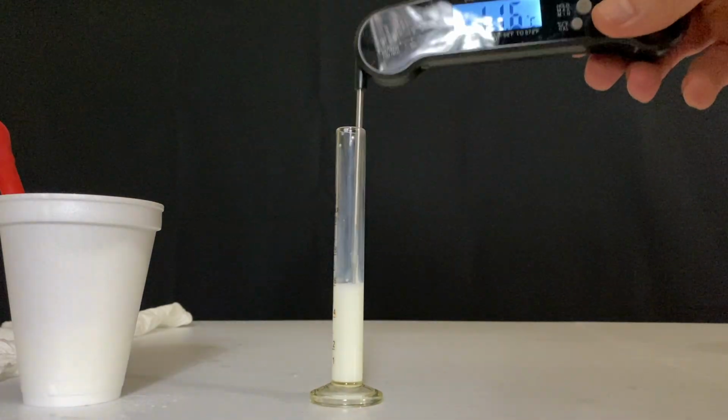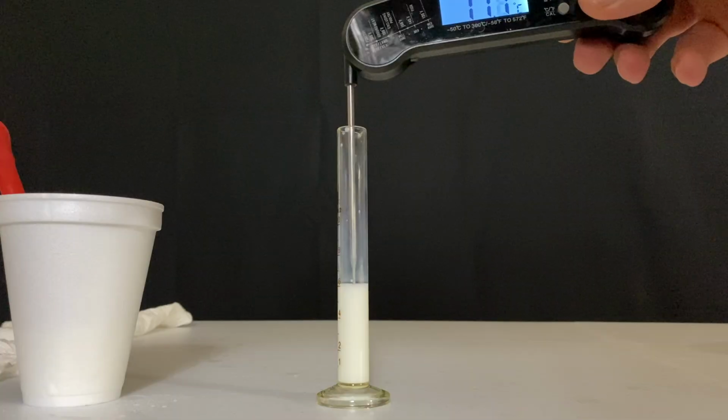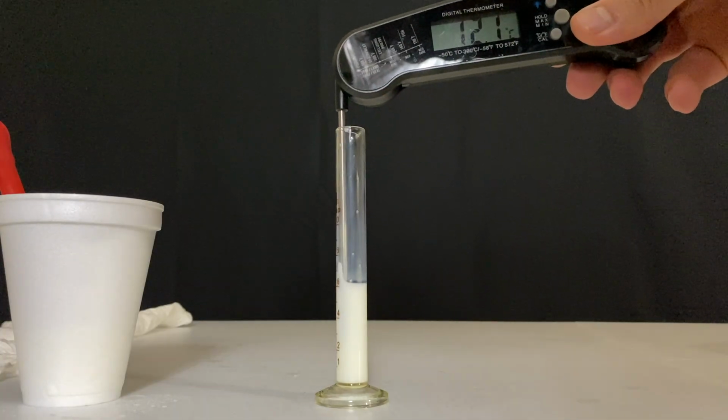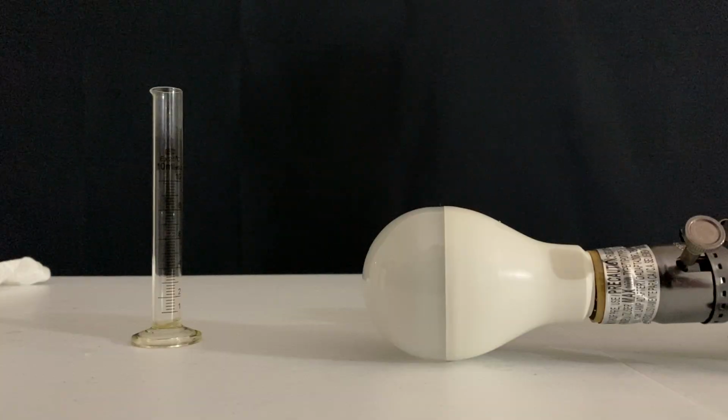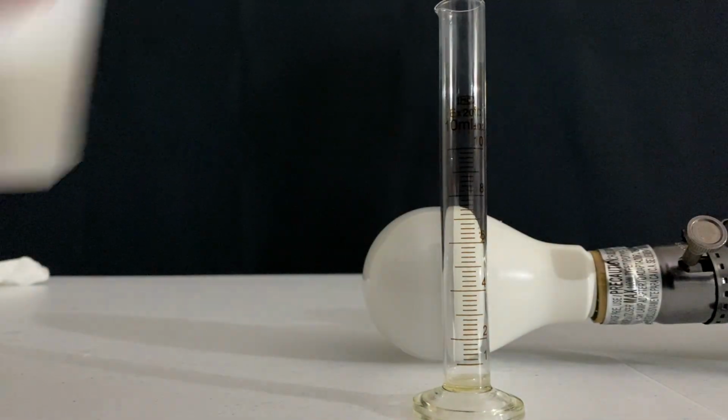In conducting our experiment, we start by measuring the temperature of our sample, and we can see that the milk is approximately 12 degrees Celsius, which is about 53 degrees Fahrenheit.